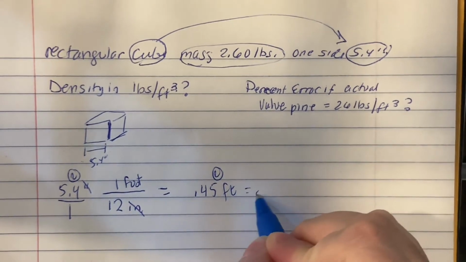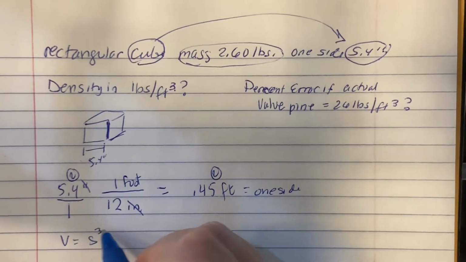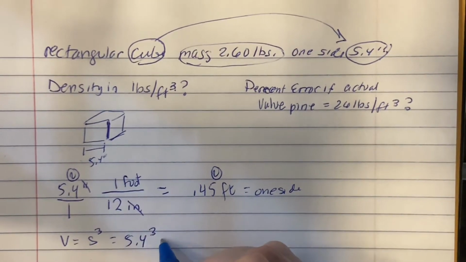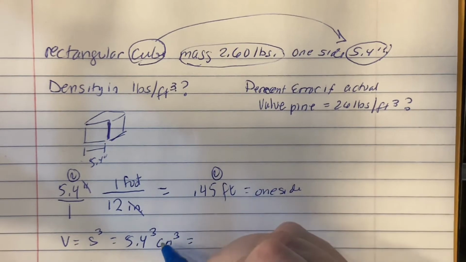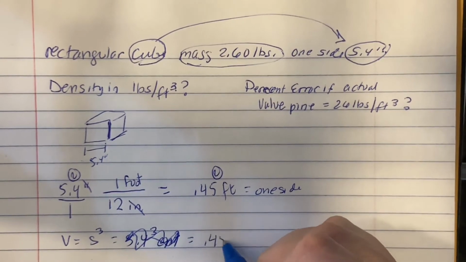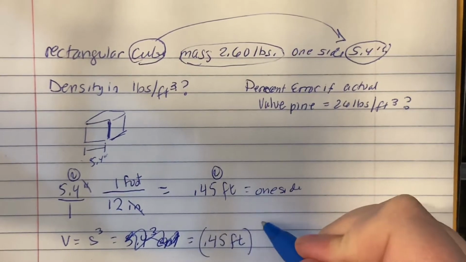That is one side. So I know volume is side cubed because it's a cube. Let me rewrite all that. 0.45 feet, and I have to cube everything.